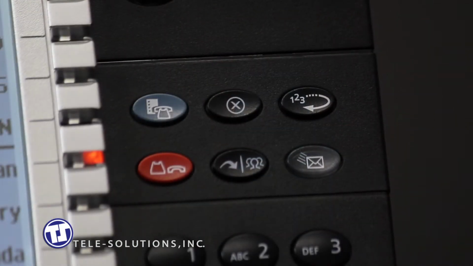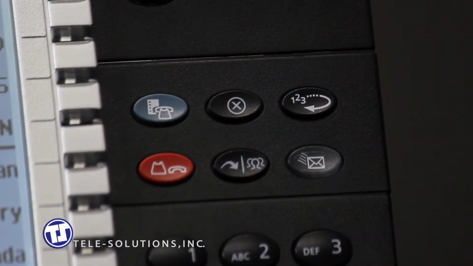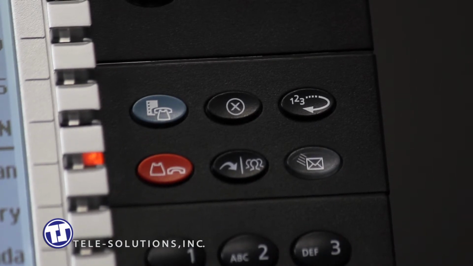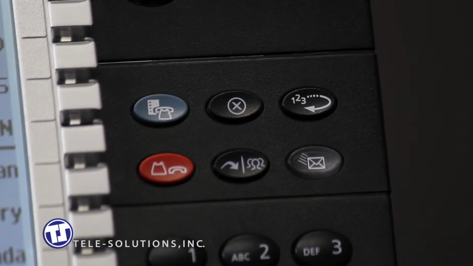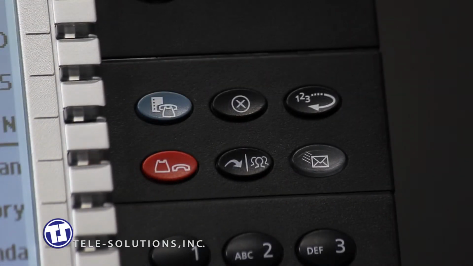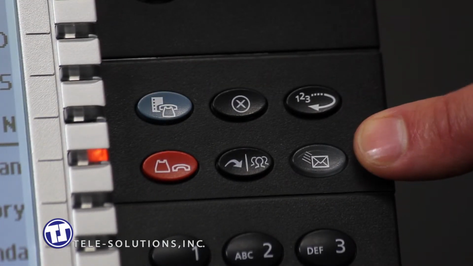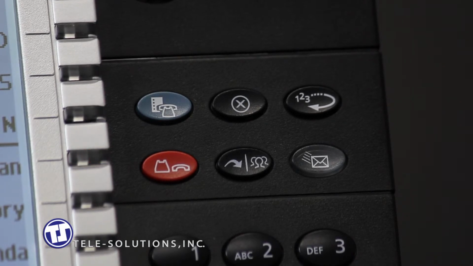The redial key, located here, will dial the last outside party number you dialed from this phone. Simply press this key to redial without the need to press anything else to reach your party. The message key, located here, is used in conjunction with the voicemail system and is discussed later in this tutorial.